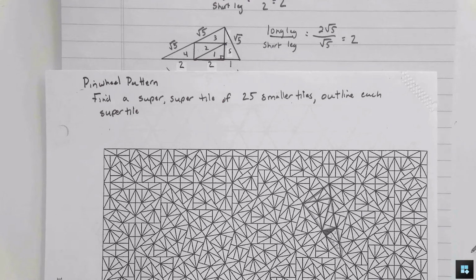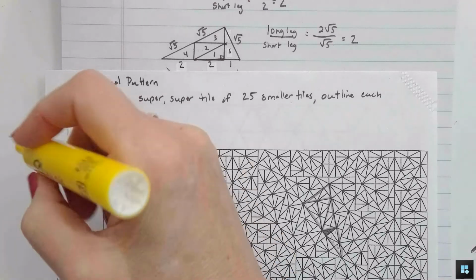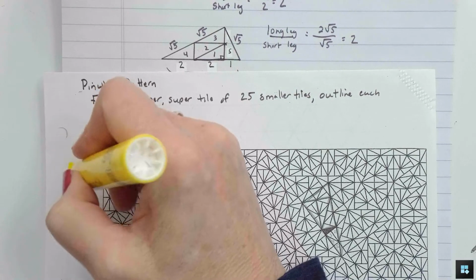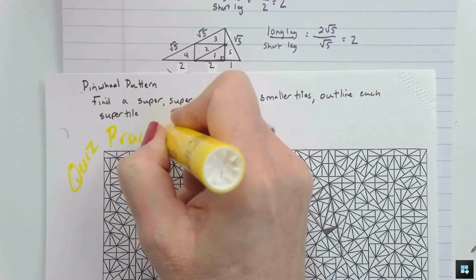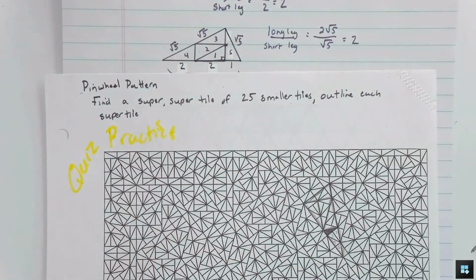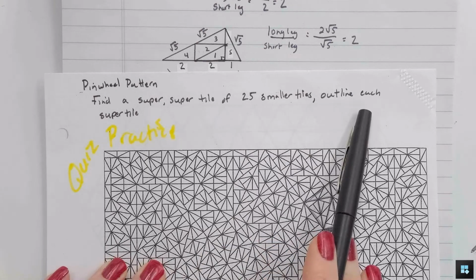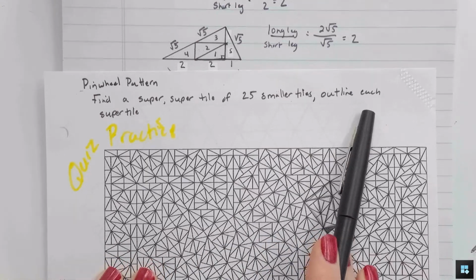This does take practice. You can print off more copies from the Canvas homepage if you want to. And since it does take practice, it's worth more points than just multiple choice, okay? So because it does take practice, I'd like to walk around and see how you're doing and make sure you're getting the hang of it. Make sure you outline each super tile so that I can see if you're getting it or not, okay?